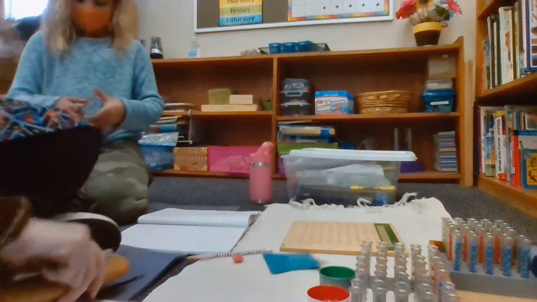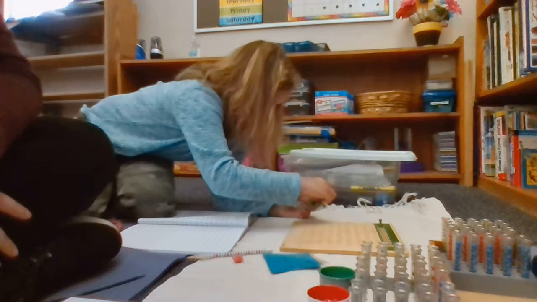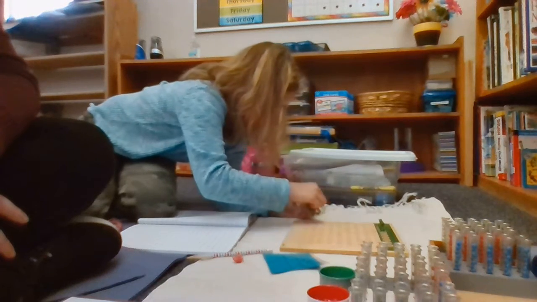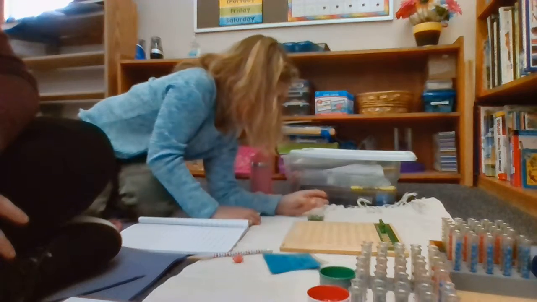Okay, sorry about that. Alright, so the Skittles represent the divisor. So remember, this is our dividend right here, and our divisor is right here. So how many unit Skittles do we need? Okay, so go ahead and take out 4. So I'll put these back.